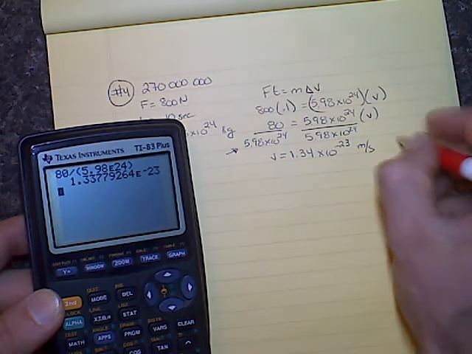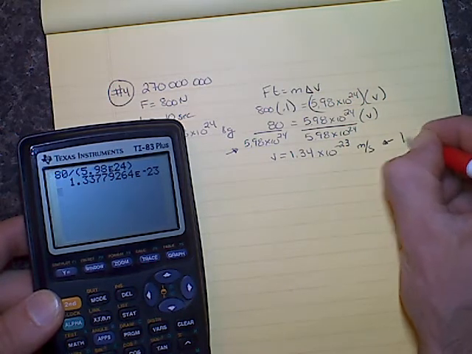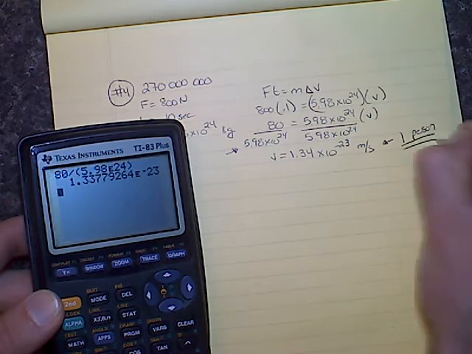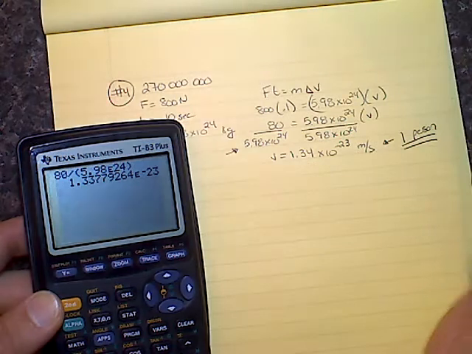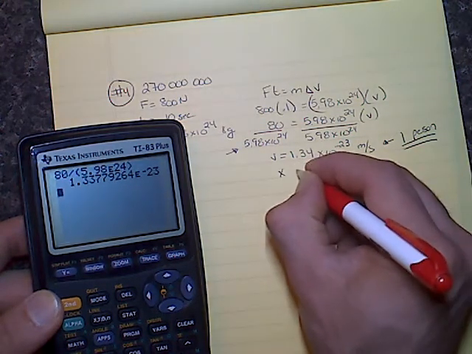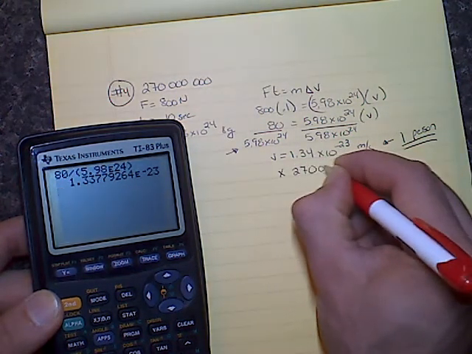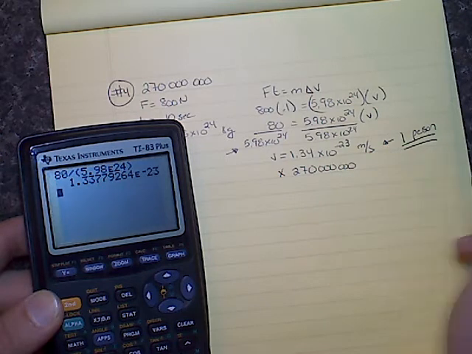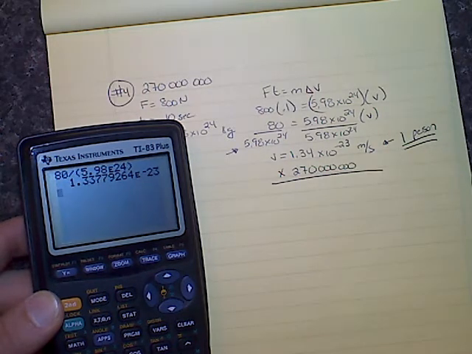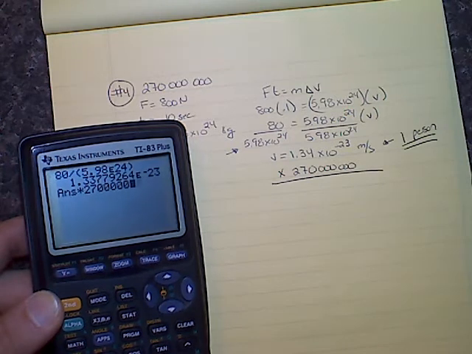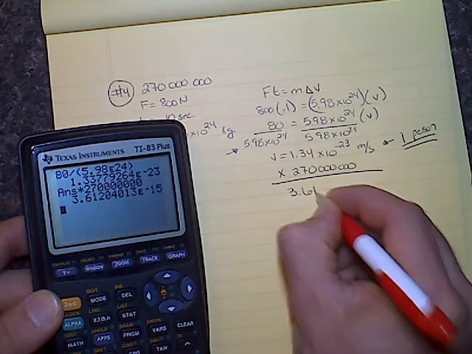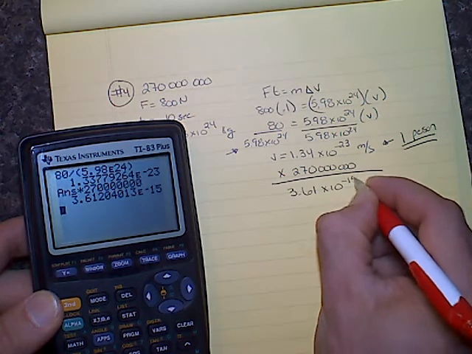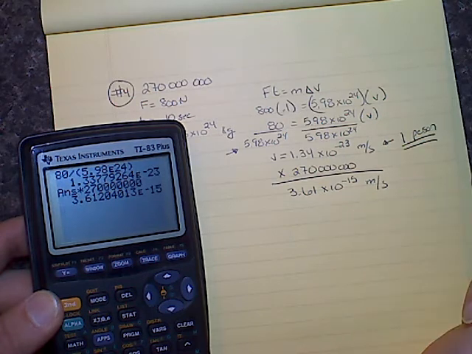Now, you need to understand this is for just one person. But we have 270 million people. So we need to multiply this value by 270 million people to get our final answer. So we're going to take it times 270, 1, 2, 3, 4, 5, 6. And we get 3.61 times 10 to the negative 15th meters per second.